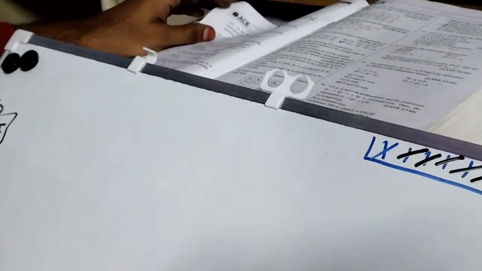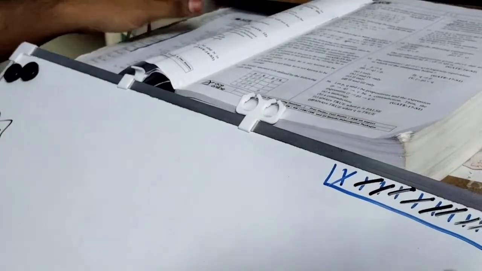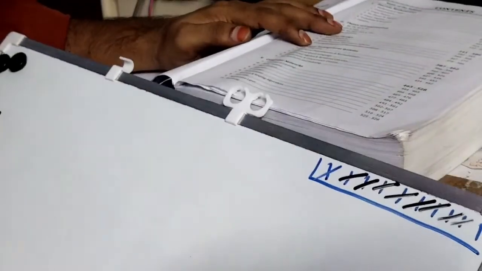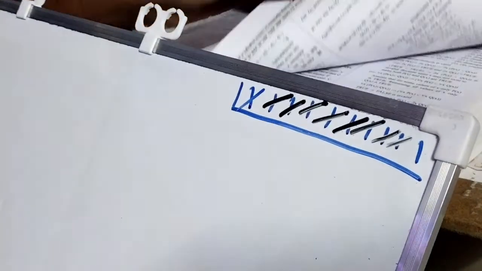Oh, my board is falling. This is one more question.